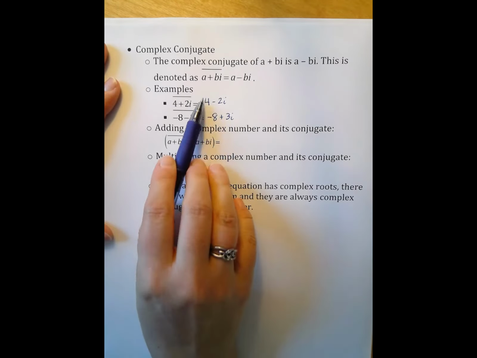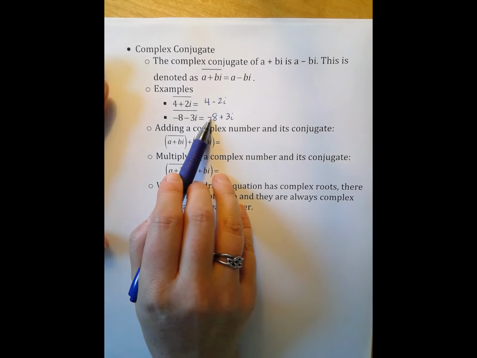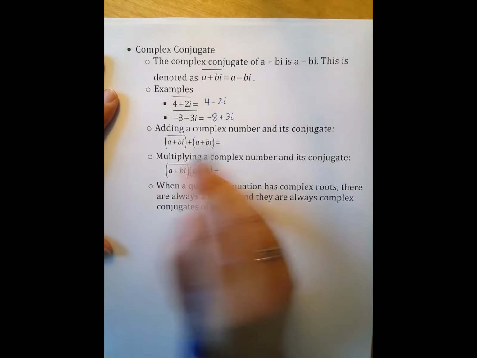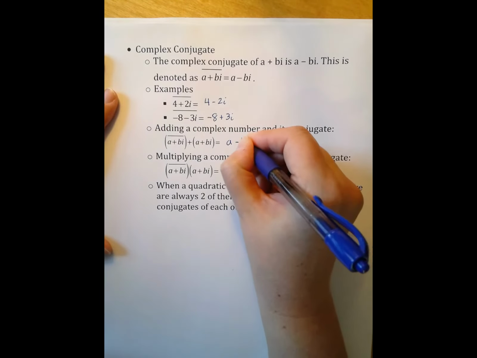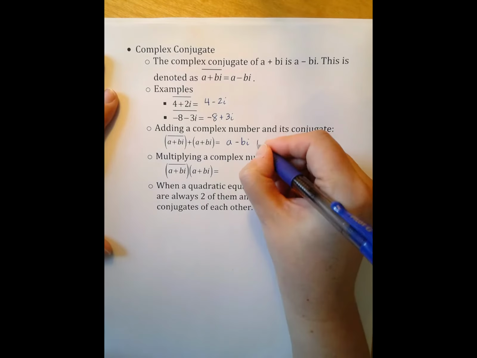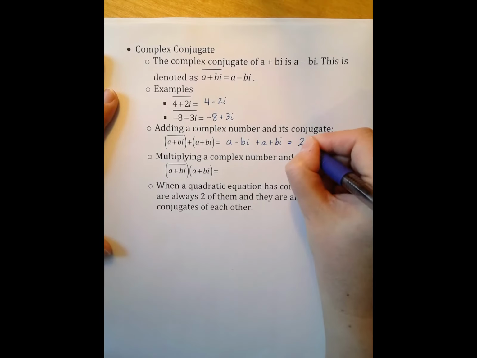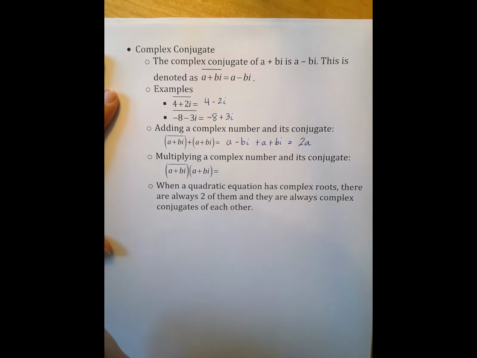Again, the sign in front of the real portion of the complex number does not change. It's the imaginary portion that changes sign. So now let's look at what happens when I do some adding or multiplying of the complex number conjugates and its number. So we're going to rewrite this. Remember, that means a minus bi. And then I still have plus a plus bi. And a negative bi and a positive bi cancel, so I'm left with 2a. So that's kind of an interesting thing, that having a complex conjugate and a complex number, when you add them together, they get rid of the imaginary portion.